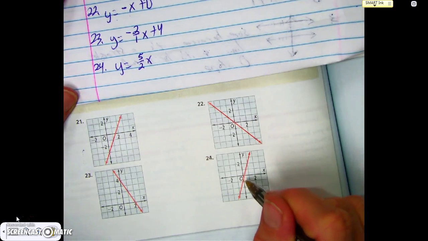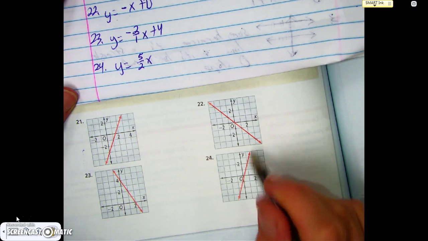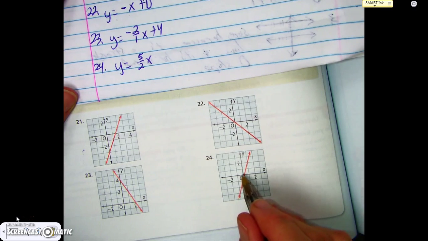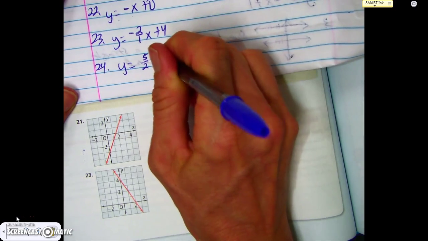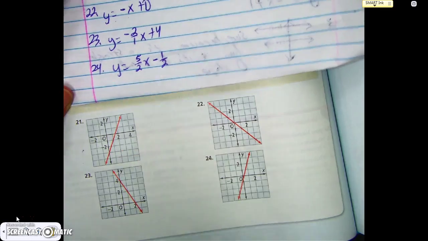x, and then where does it cross over the y-axis? Well, this is a little tricky because this is 0 and that's -1. It looks like it's halfway, so really it'd be -1/2. That was a really tricky one.